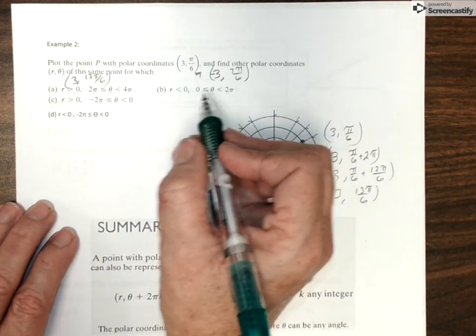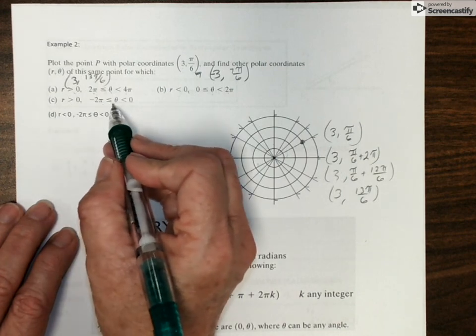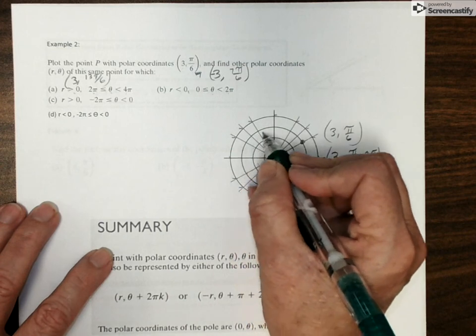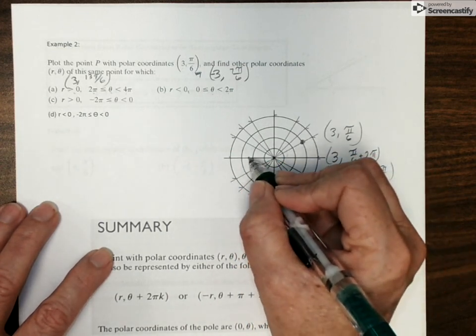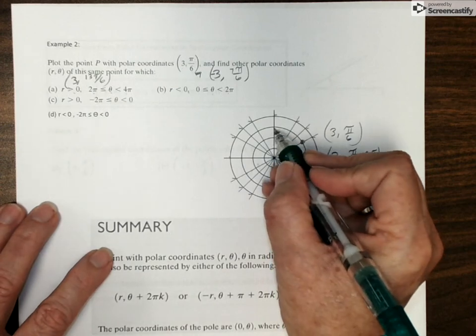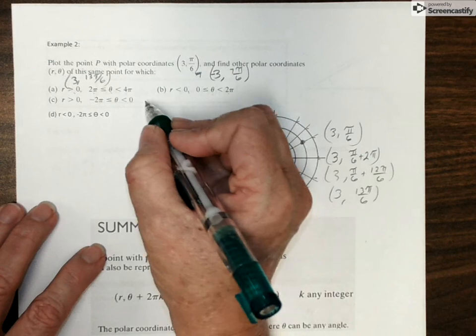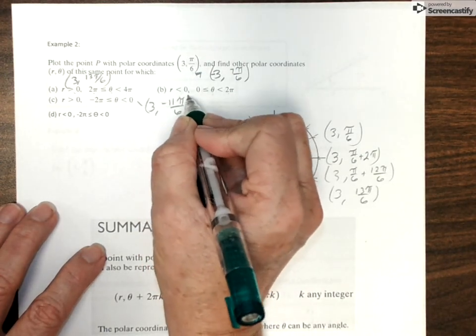Okay, so that's B. C says I want a positive radius, and I want the angle to be between negative 2 pi and 0. So that means I'm going around this direction. So if I'm going this direction, that's negative pi, negative 3 pi over 2. This will be negative 11 pi over 6. So this one is going to be (3, negative 11 pi over 6).